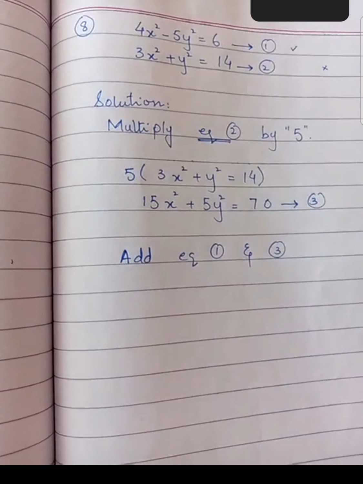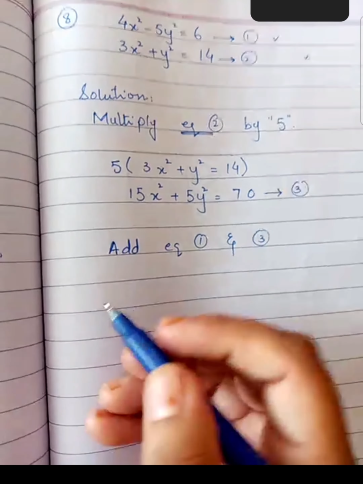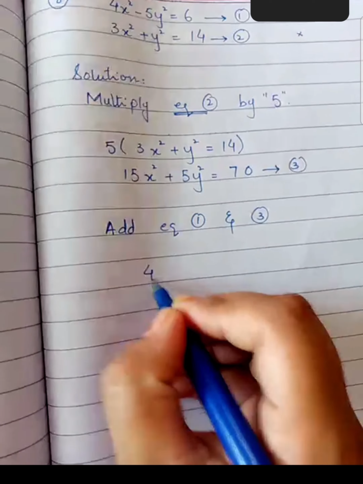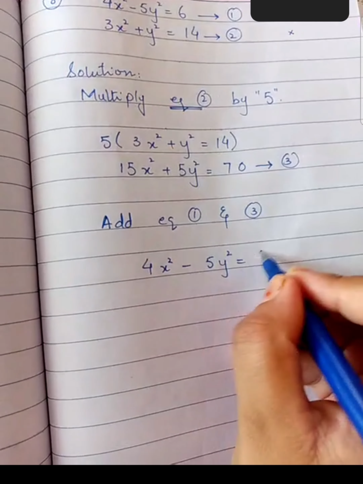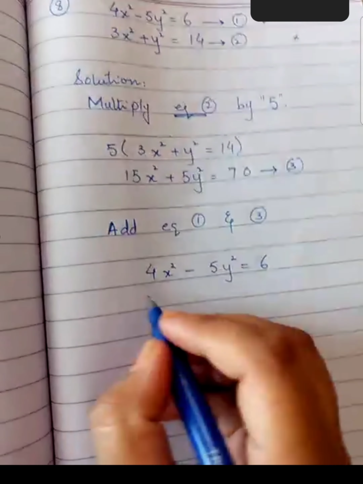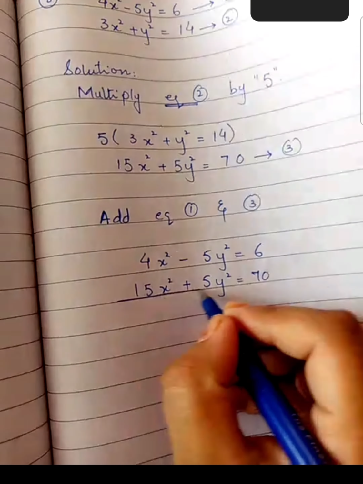While adding, whatever equation you write first, no problem. So 4x square minus 5y square is equals to 6, and equation number 3 was 15x square plus 5y square is equals to 70. As we are adding, no need to change their sign.